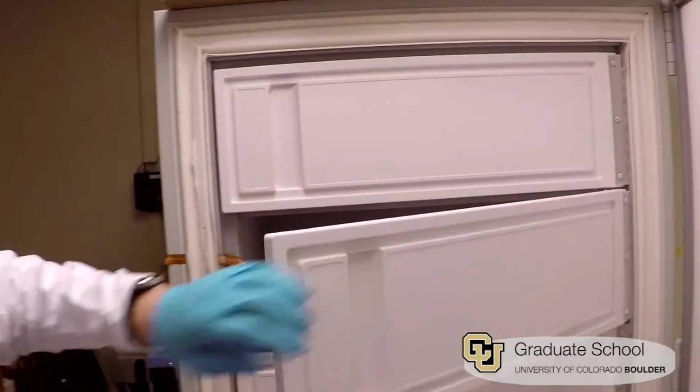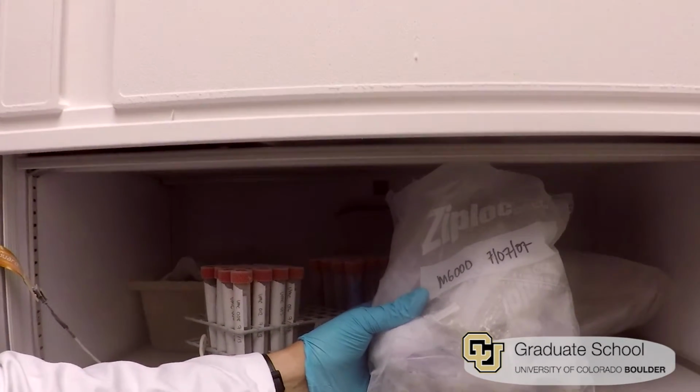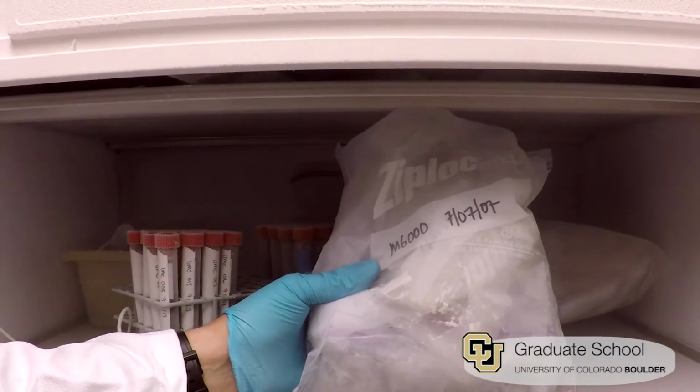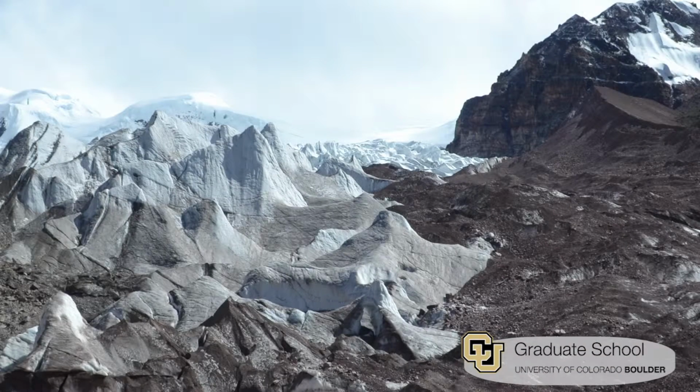And here we can see some of the soils we've collected. This big bag of dirt was collected from 6,000 meters above sea level, which is pretty high up. We use that soil for other projects. That one in particular is to figure out how life lives in the really extreme environment on top of those volcanoes.